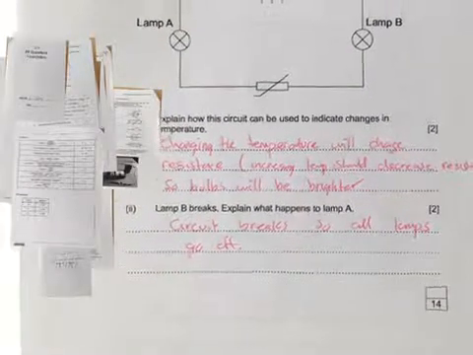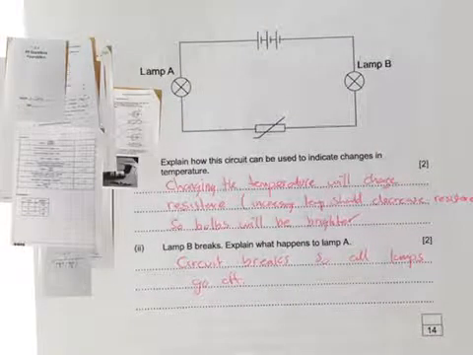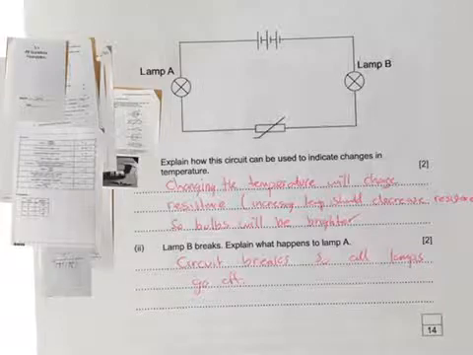Lamp B breaks. Explain what happens. Well, because it's a series circuit, nothing works then because the circuit is broken. So the circuit breaks, so all lamps go off.